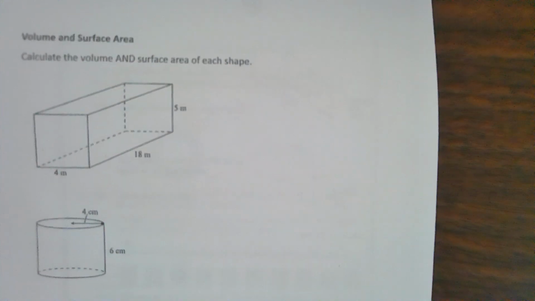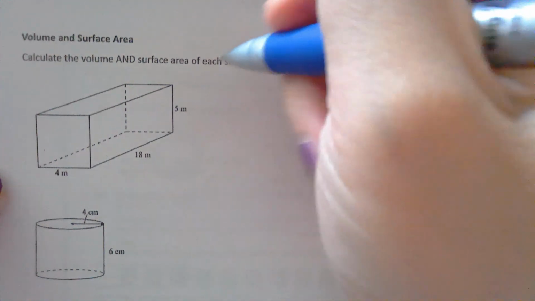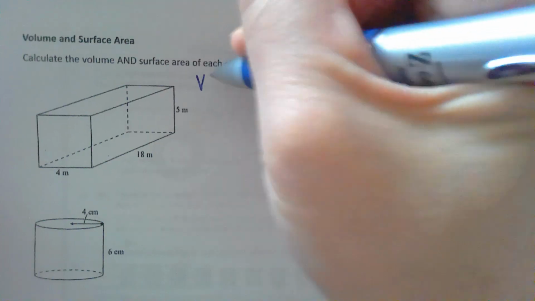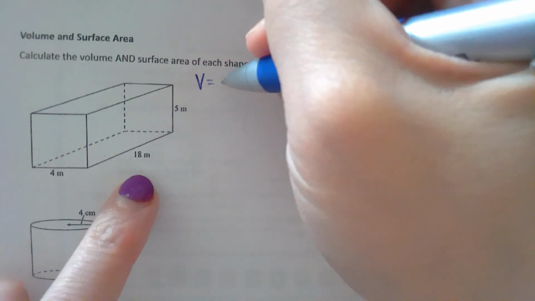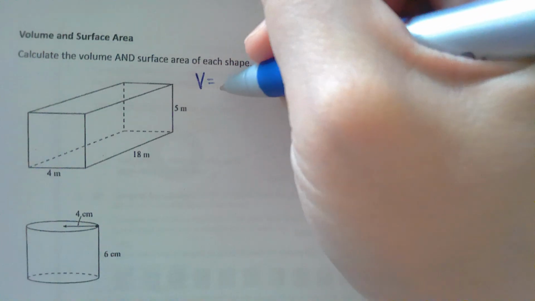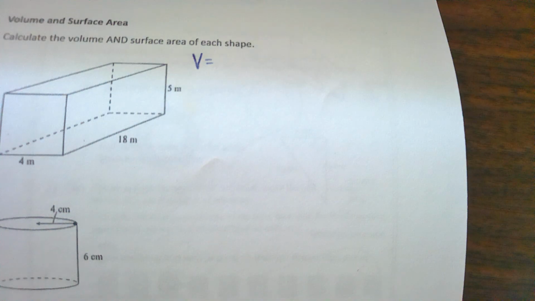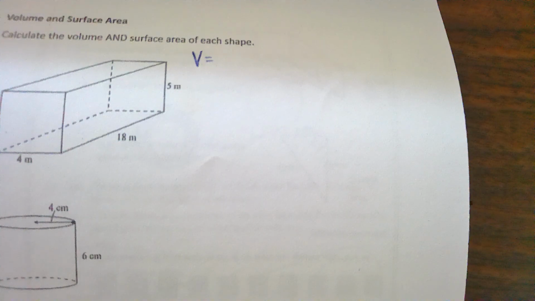Page 16. So what shape is this again? Rectangular prism. So let's find the volume of a rectangular prism. Looking at our handy formula sheet, volume of a rectangular prism is? What's the formula? Brian, can you help us find the formula for a rectangular prism?